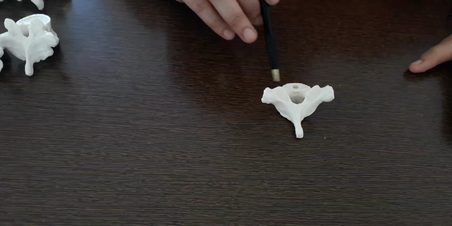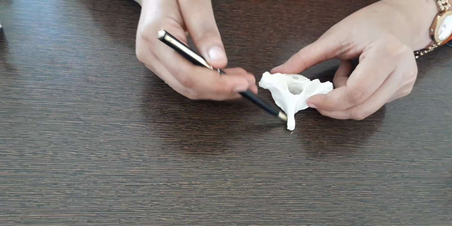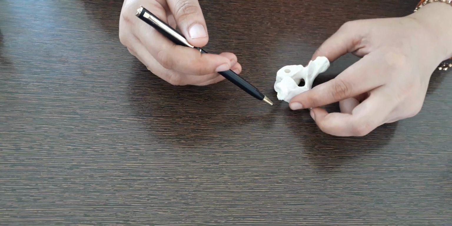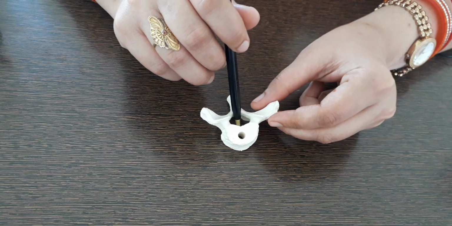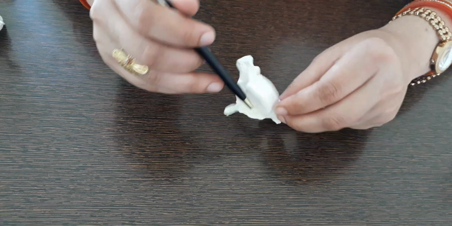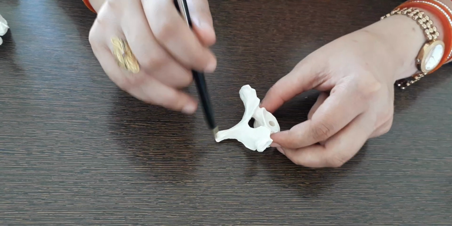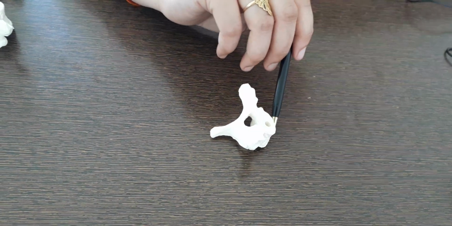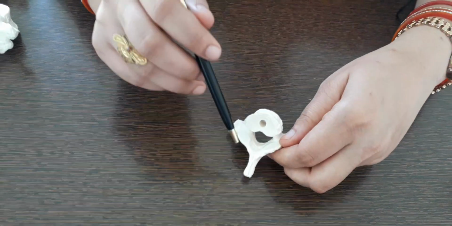First we will see the parts of this vertebra. As you can see, this is the body, this is the vertebral arch. Now what you have to remember is that there is a vertebral foramen, as we have discussed earlier. This part is known as the superior part, this is the inferior part, this is the anterior part, and this is the posterior.